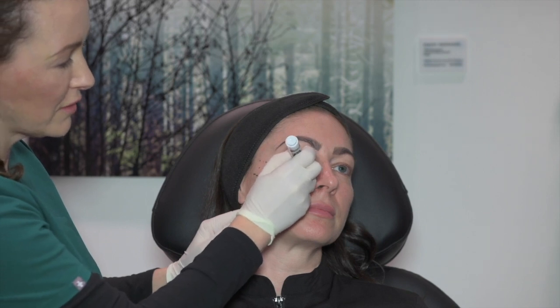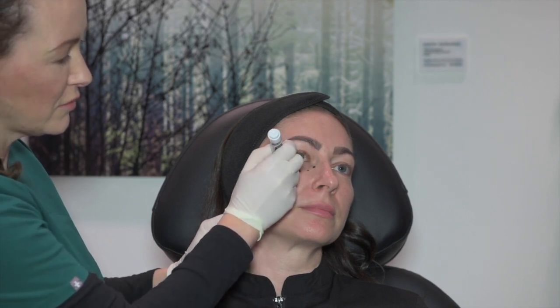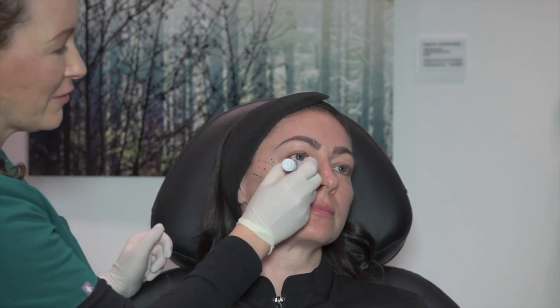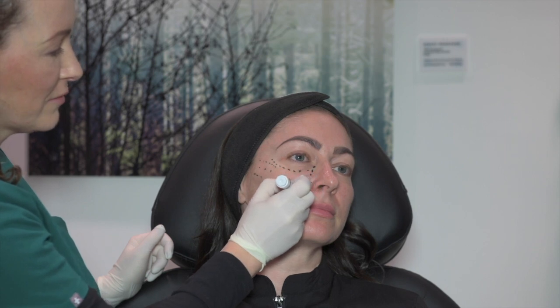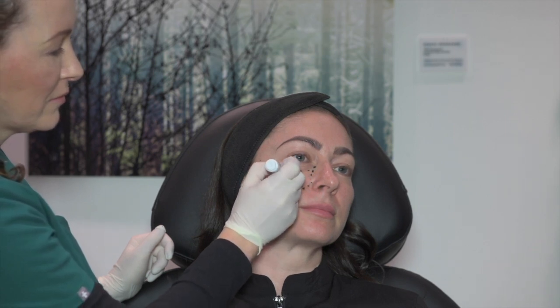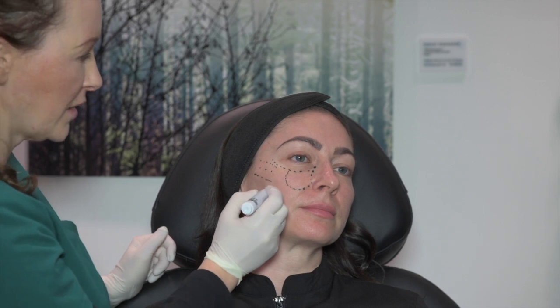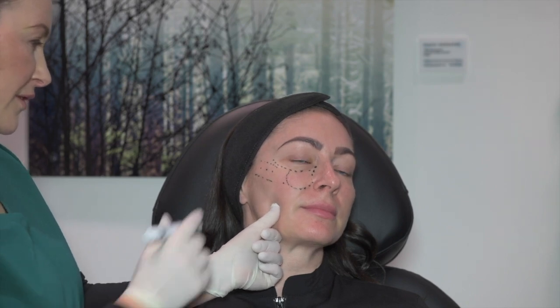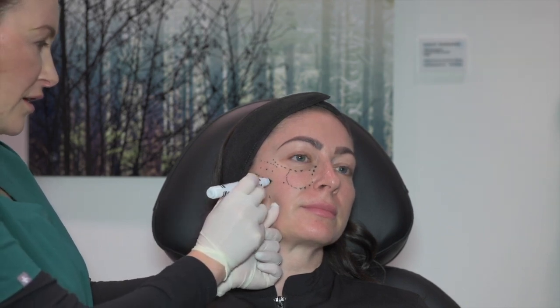Then we will mark the tear trough, which will be treated TT1, TT2, TT3, and then CK3 Soothe, and bolus. To mark the borders of CK4, I will get the patient to bite down. That's great, thank you. And find the anterior border of the masseter, and that creates the anterior border of CK4.